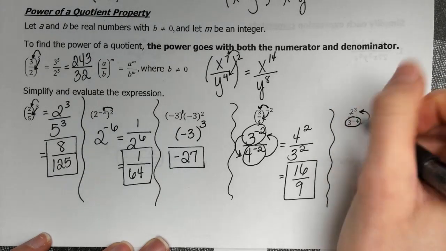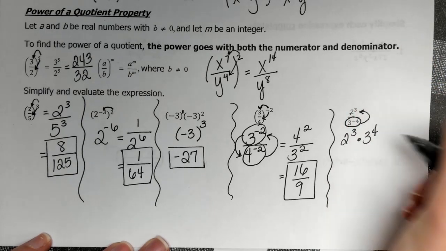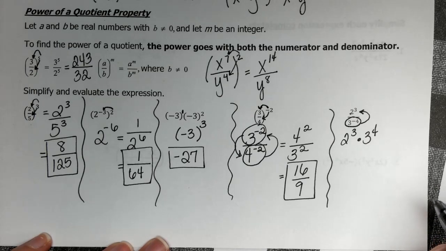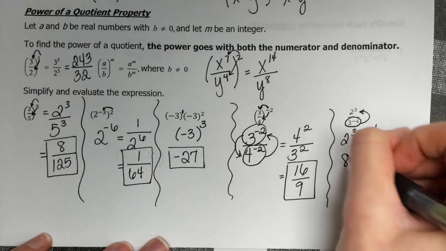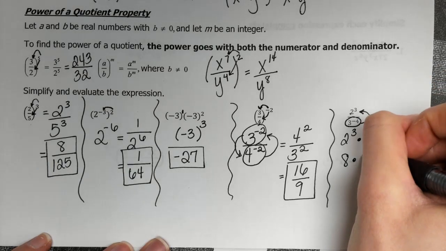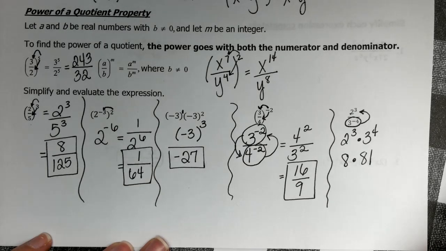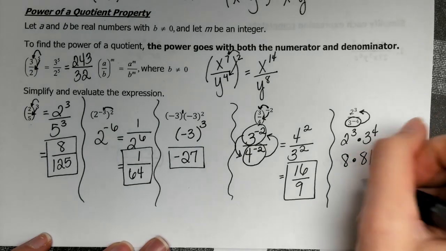No. So 2 to the third times 3 to the fourth. I no longer have a fraction. So 8 times 3 to the fourth is 81. 8 times 81. 648.